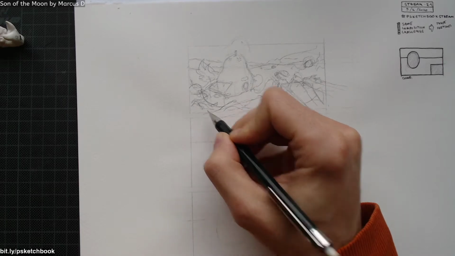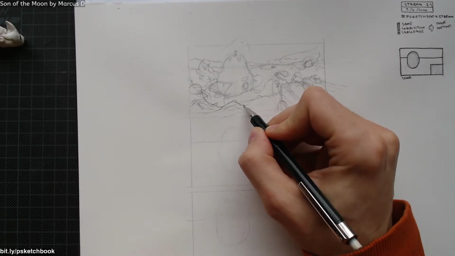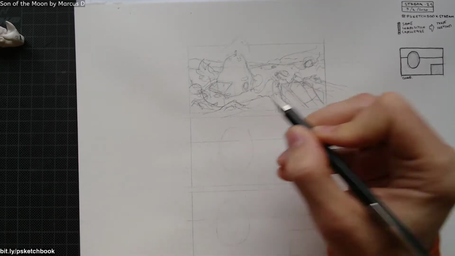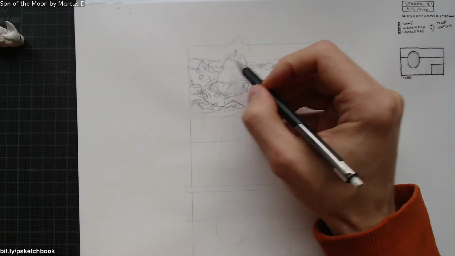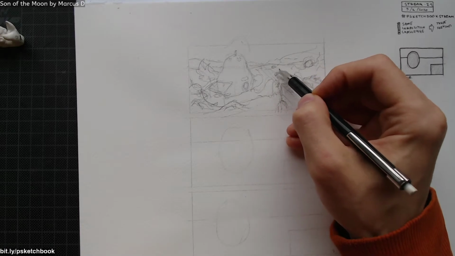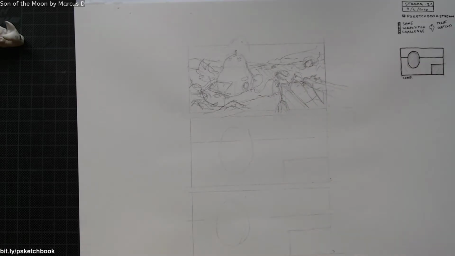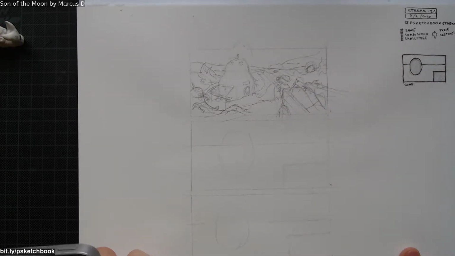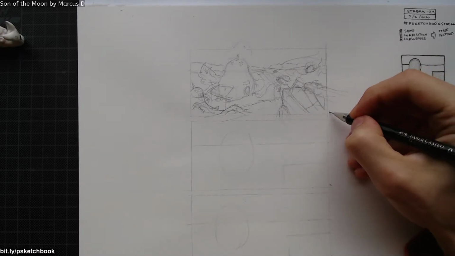Do pumpkins have these huge roots? That's a question. But since it's a fantasy setting, it could be anything. But generally speaking, this would be my first composition, I think.